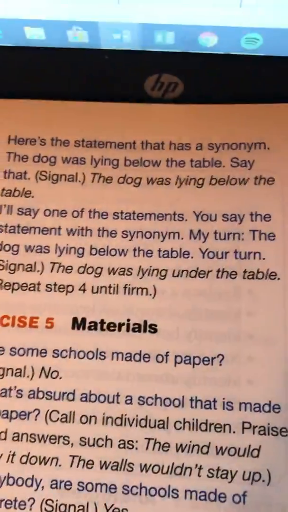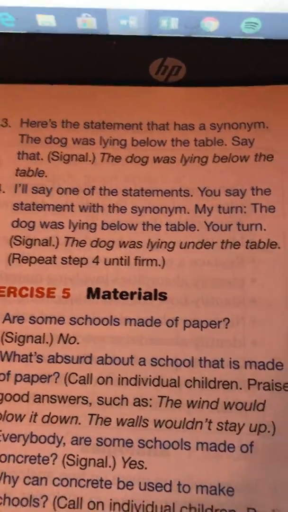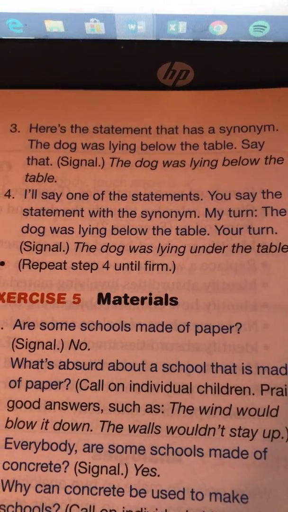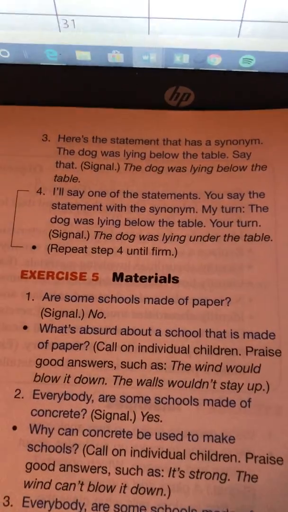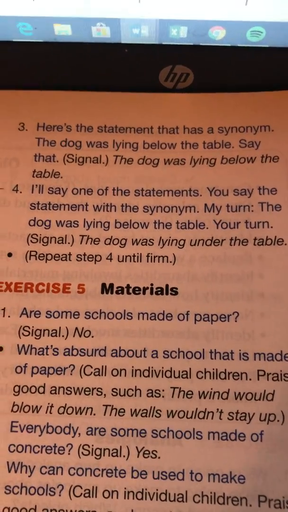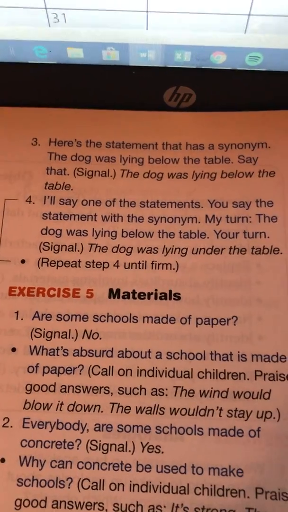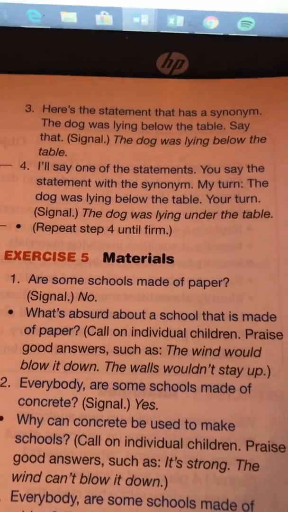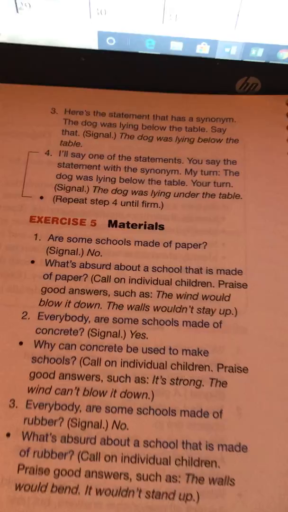Here's the statement that has a synonym. Listen, the dog was lying below the table. Say that. Get ready. I'll say one of the statements. You tell me the statement with the synonym.